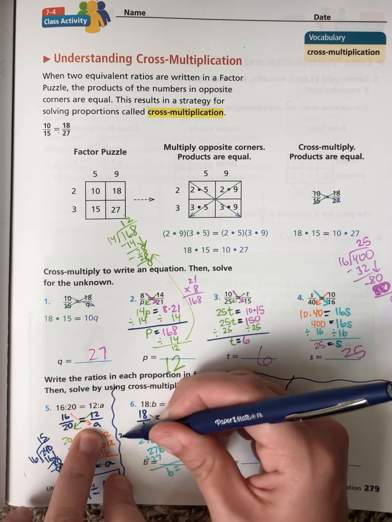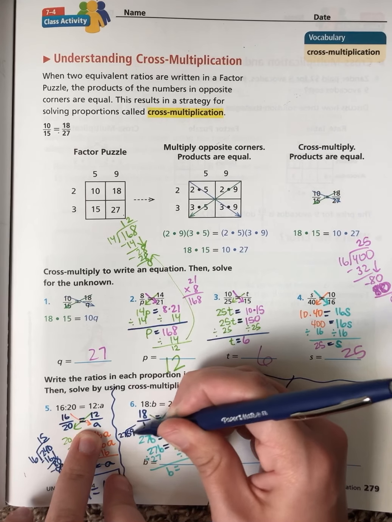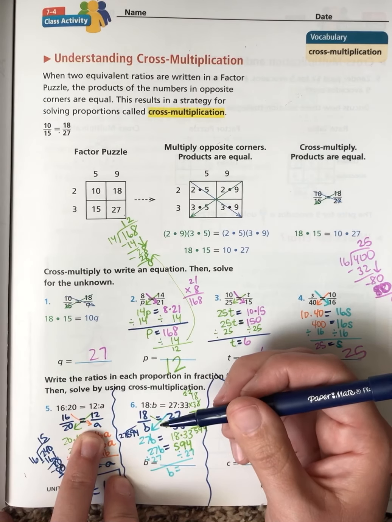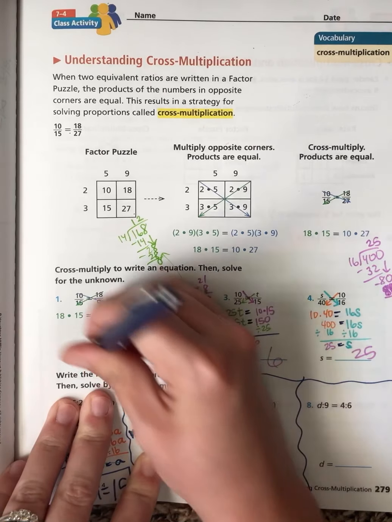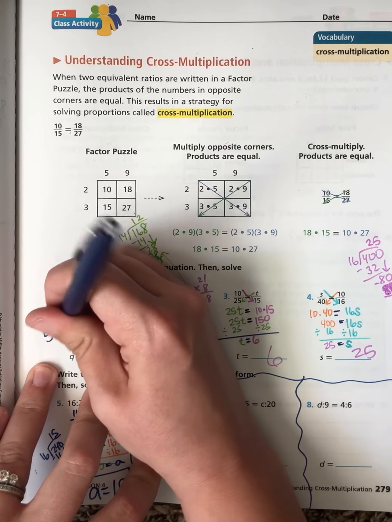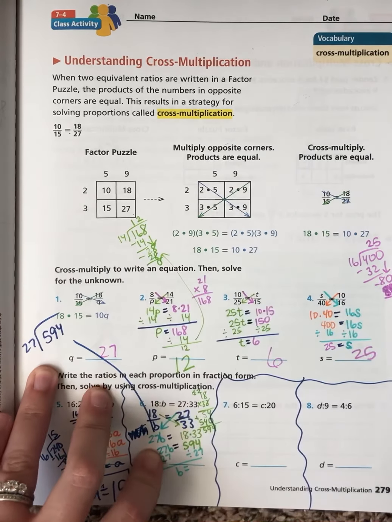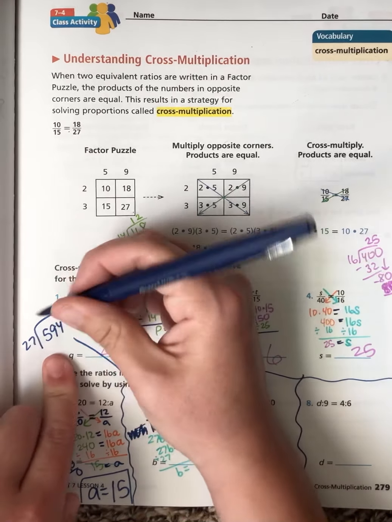594 divided by 27. Oh, I'm so running out of space. That's probably too small for you guys. I'm going to write it up here where I have a little more space. 594 divided by 27. Hopefully you can see that better.